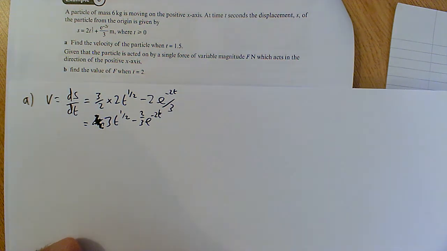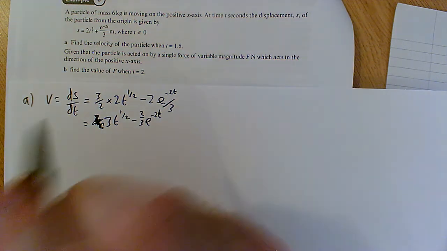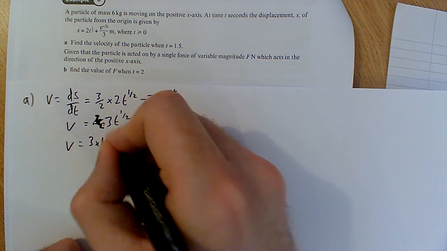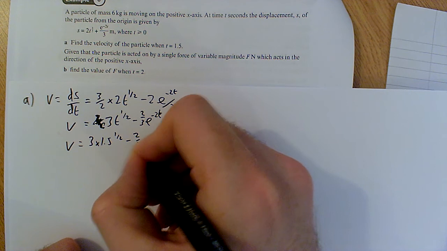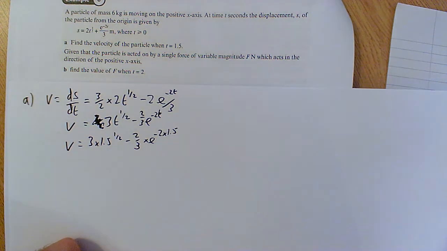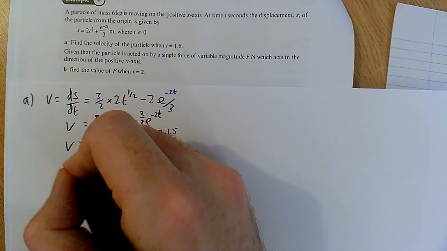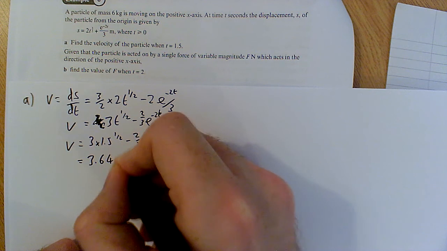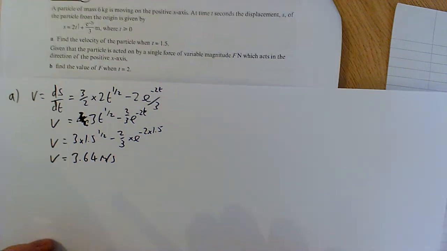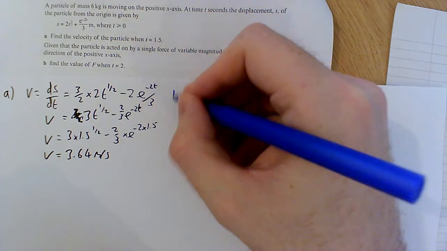And what we'll see is that it's when t equals 1.5, so we need to substitute 1.5 in. So 3 times 1.5 to the power of a half minus 2/3 times e to the power of minus 2 times 1.5 will give us, when we pop that into our calculator, a value of 3.64 meters per second, and that's rounded to 3 significant figures. So all we've done is we've differentiated and we've substituted in. So that part was all about just knowing that definition, knowing that velocity is the rate of change in the displacement.